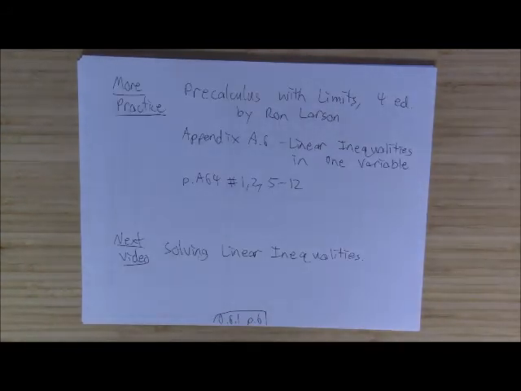For more practice in messing around with intervals, be sure to see the book, page A64, and work numbers 1, 2, and 5 through 12. And in our next video, we'll start solving linear inequalities.